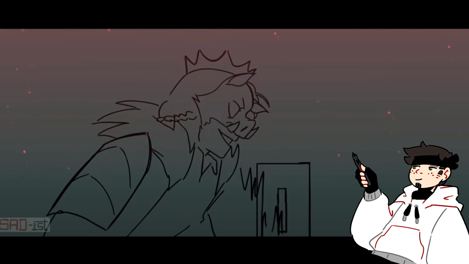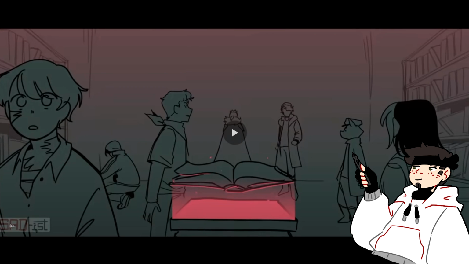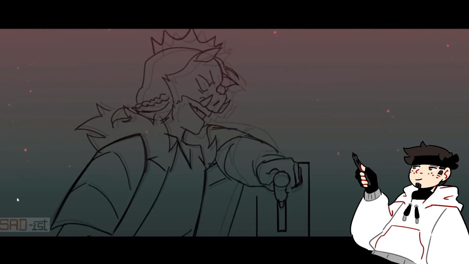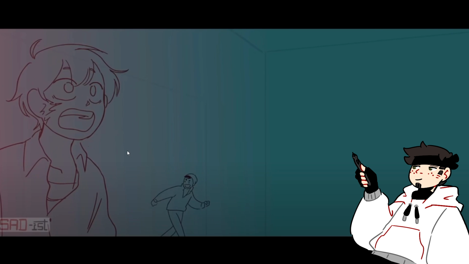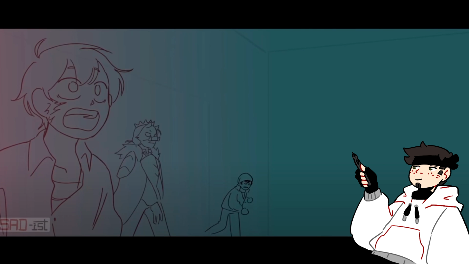And here we get the smear frame, and SAD-ist loves her smear frames. Most animators do. It adds an extra feeling of movement when things are sped up and you don't even see it. And it's lovely. Now we get to arguably the best shot in the entire video.